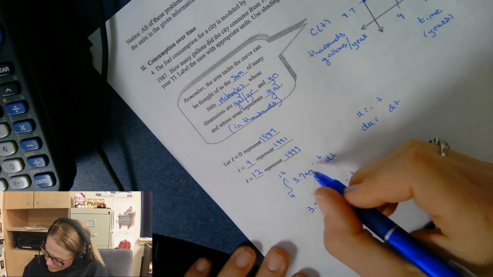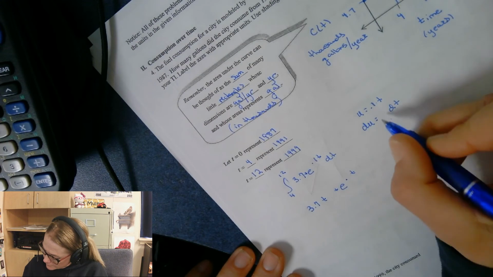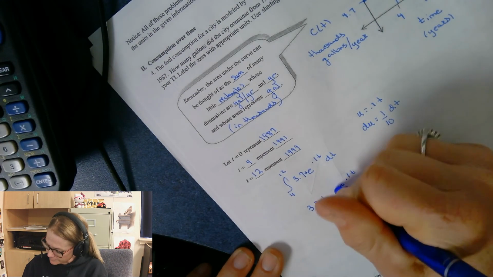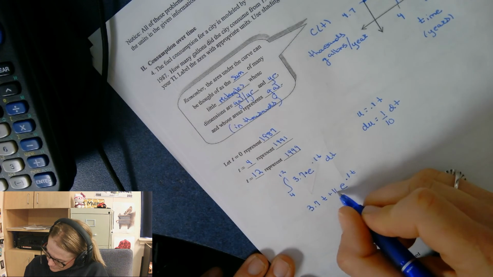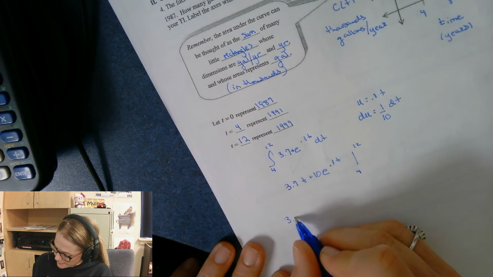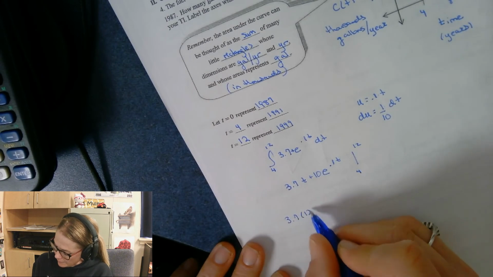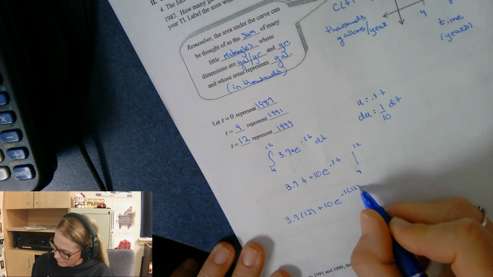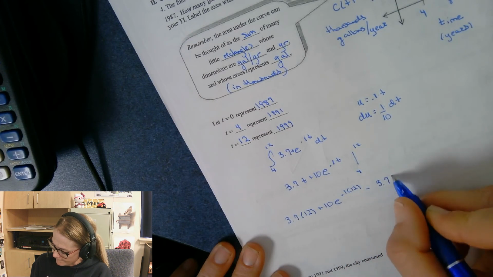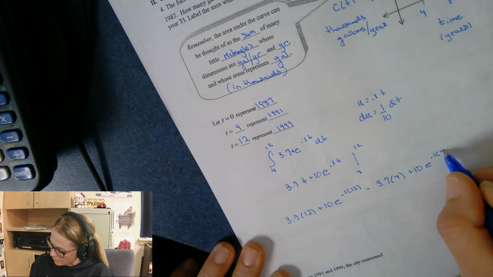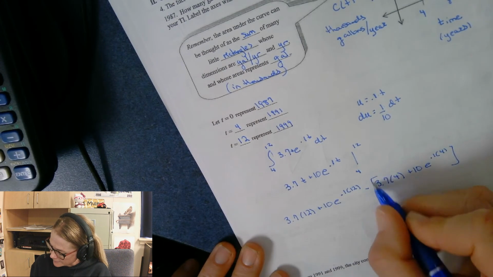Okay, 0.1, which is 1/10, and so 10. From 4 to 12. Okay, so this is going to have a TI now. 3.7 times 12 plus 10 e to the 0.1 times 12, minus 3.7 times 4 plus 10 e to the 0.1 times 4. Put that in parentheses.